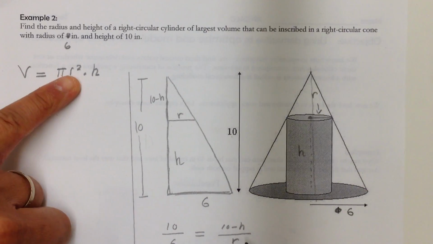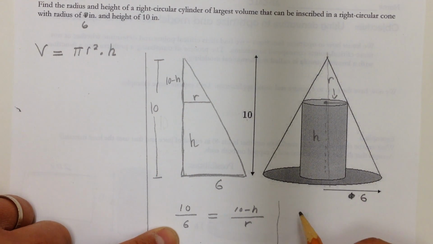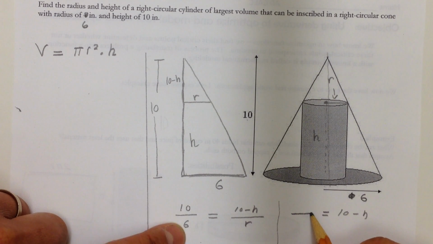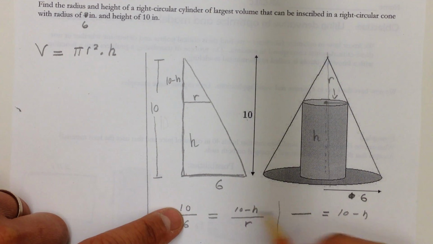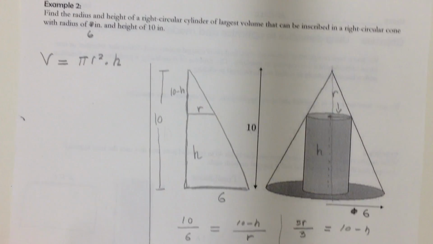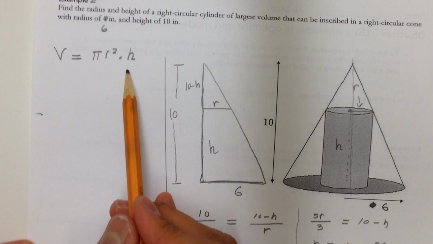So if we want to write this formula in terms of r, then we have to solve for h. Notice that 10 minus h will equal, remember 10 over 6 can be reduced to 5 over 3, and if you cross multiply you get 5r over 3, and that would mean that h is equal to 10 minus 5r over 3. Which is kind of nice because now if we take that and plug it in here, then everything is in terms of r.